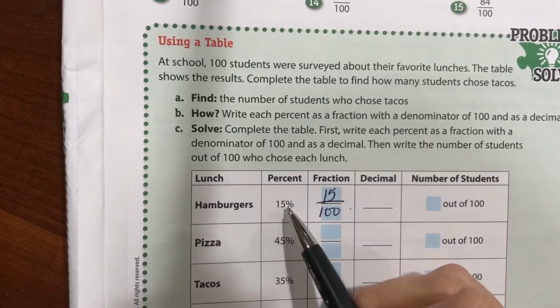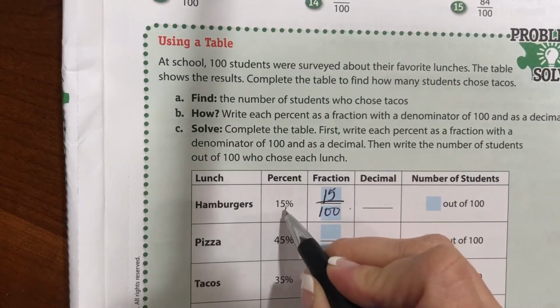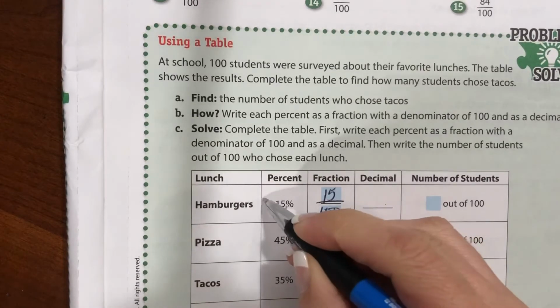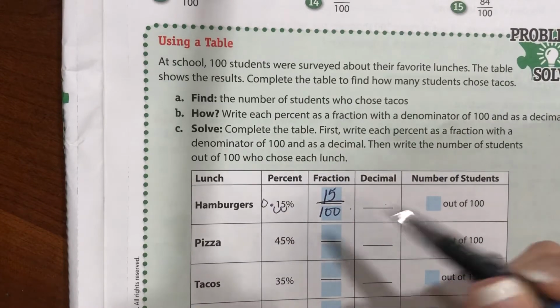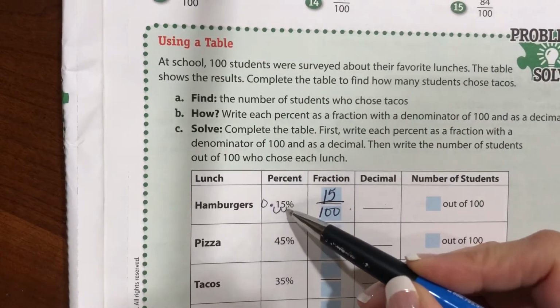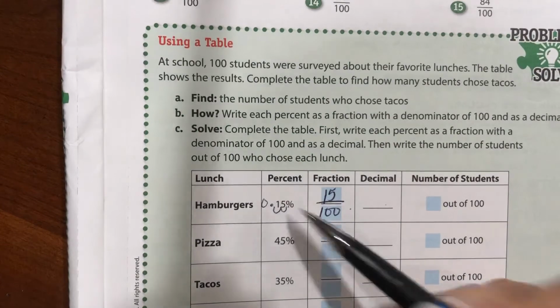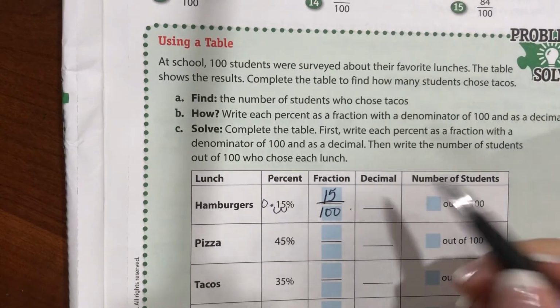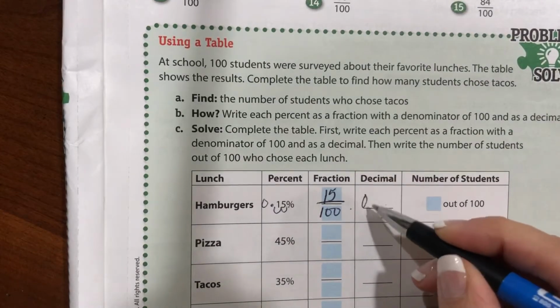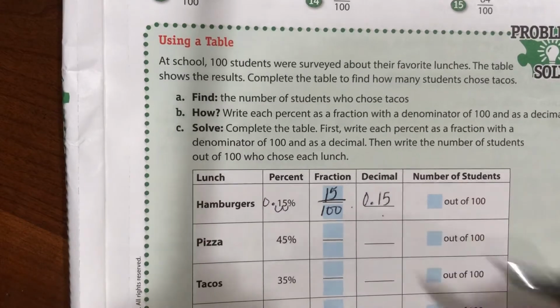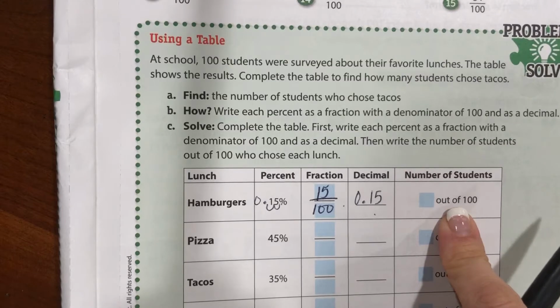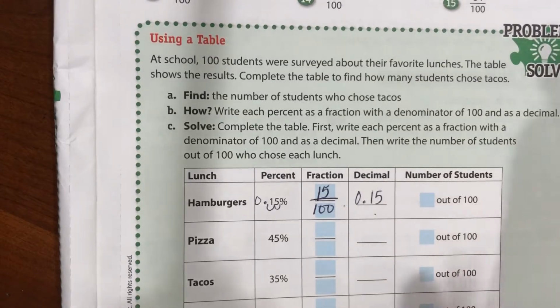Well, I could actually go back to this percentage and just move my decimal 2 places to the left and add a 0. So there isn't a decimal here, boys and girls, but remember that decimal is part of that invisible math that we don't see all the time. We don't see it, but we know it's there. So my new decimal, or how I would write it, is 0 and 15 hundredths. Okay. And how many out of 100? 15.